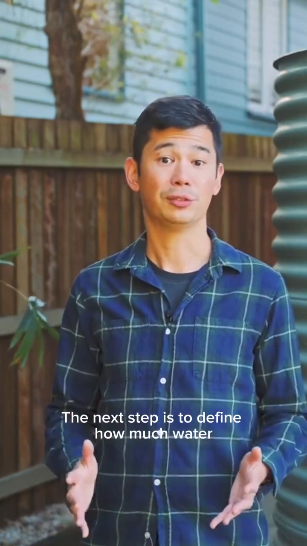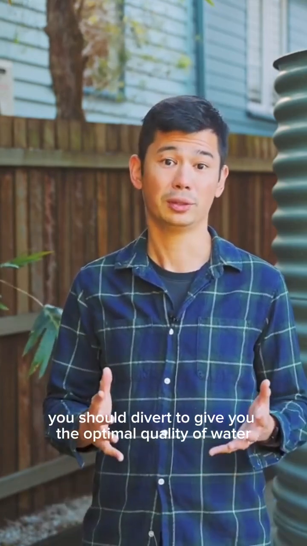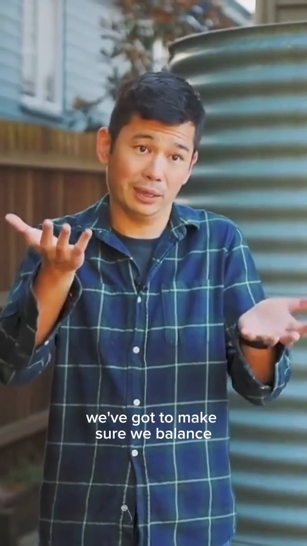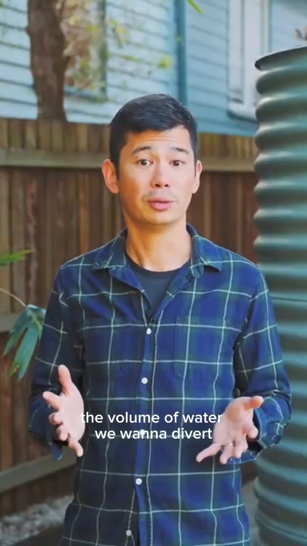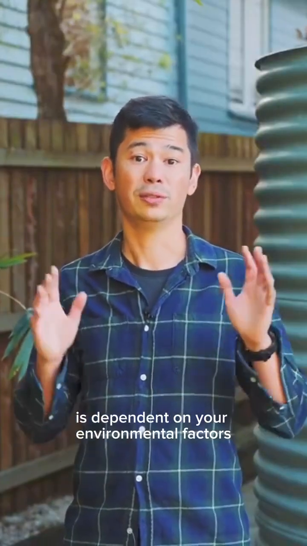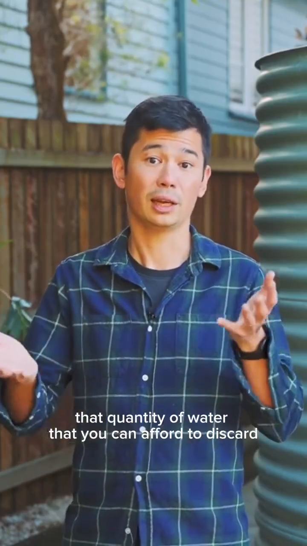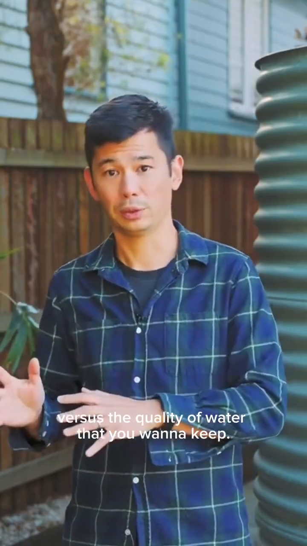The next step is to define how much water you should divert to give you the optimal quality of water without diverting too much water away from your tank. We've got to make sure we balance that quality and quantity equation. The volume of water we want to divert is dependent on your environmental factors and what you require from your system, so that you can weigh up, again, that quantity of water that you can afford to discard versus the quality of water that you want to keep.